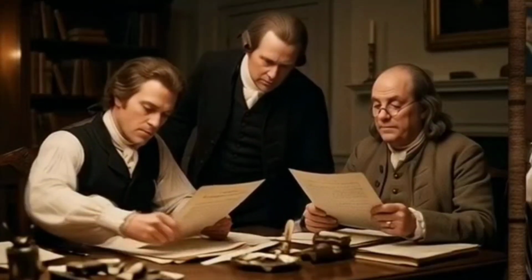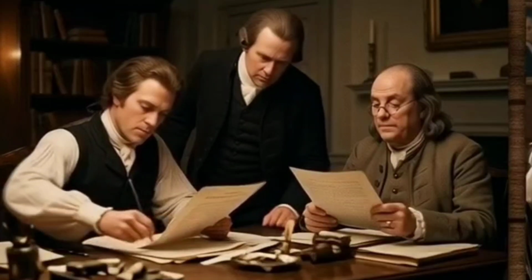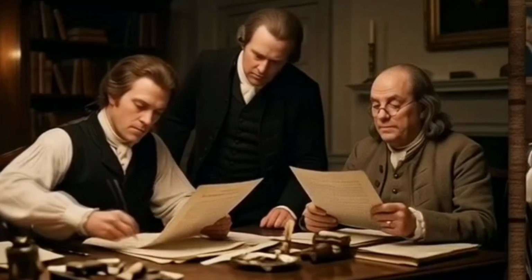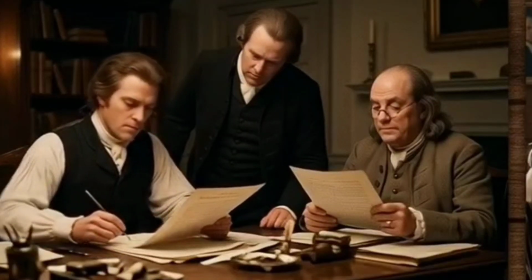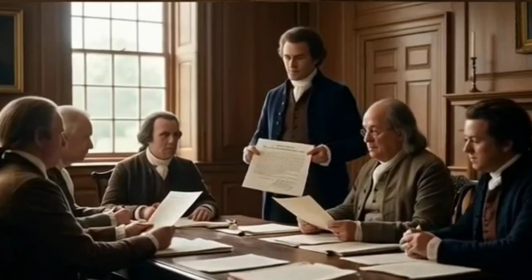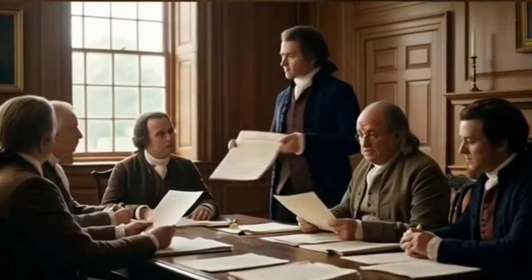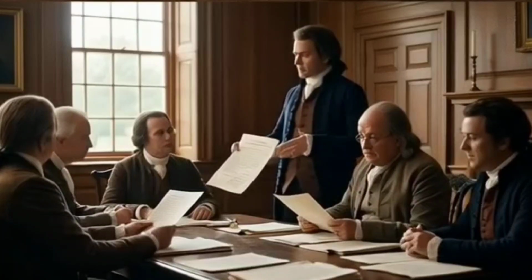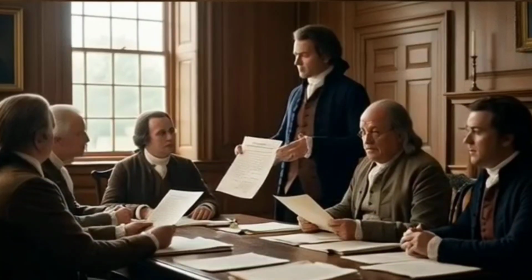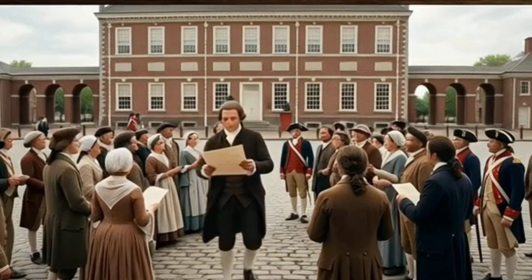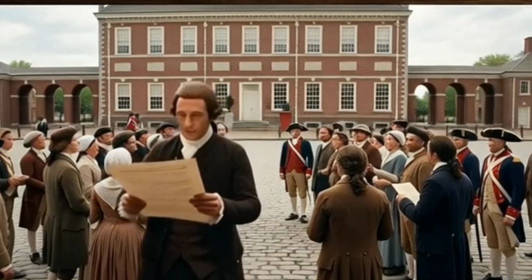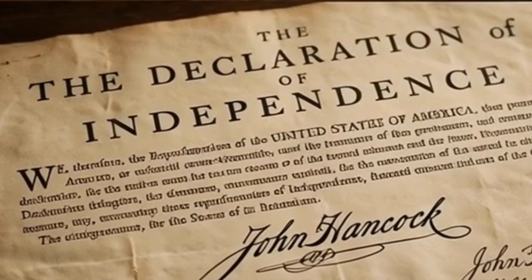On 4th July 1776, history changed forever when the United States Declaration of Independence was adopted. The document was written primarily by Thomas Jefferson with important contributions from Benjamin Franklin and John Adams. It boldly declared that the 13 colonies were free and independent states, no longer under British rule.